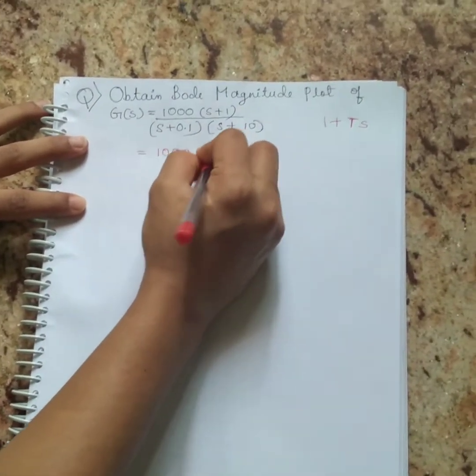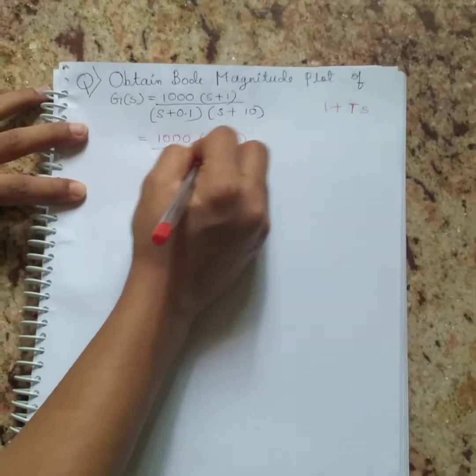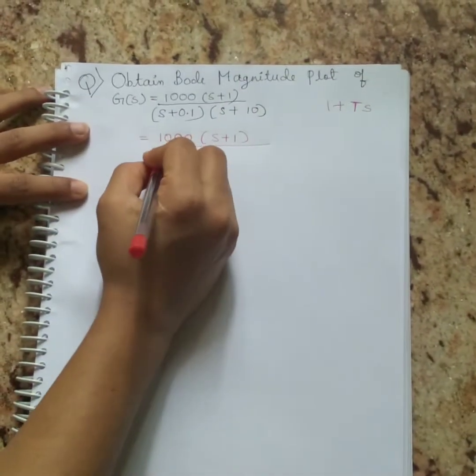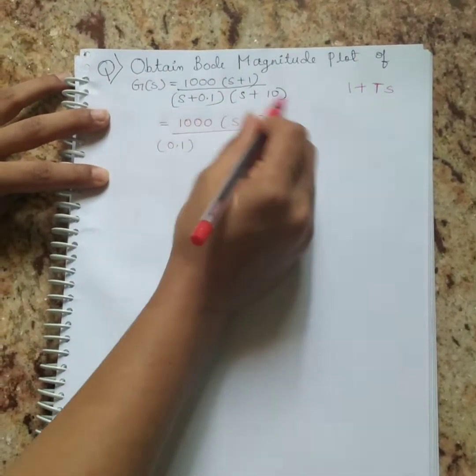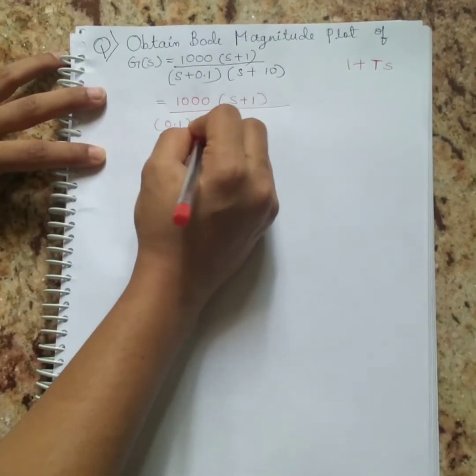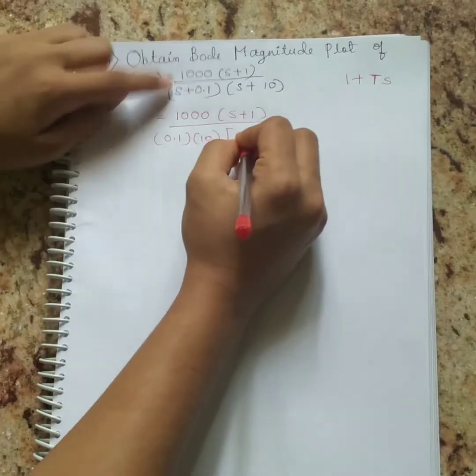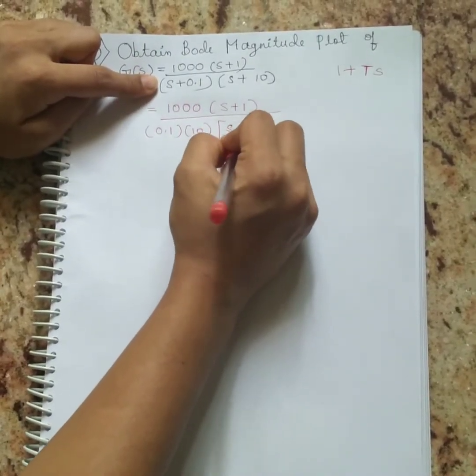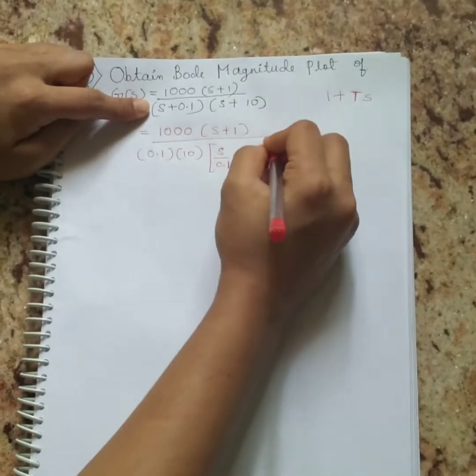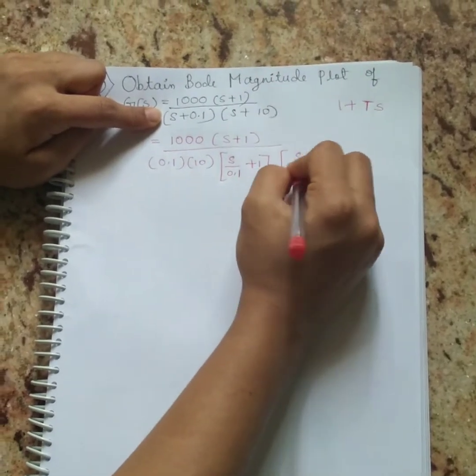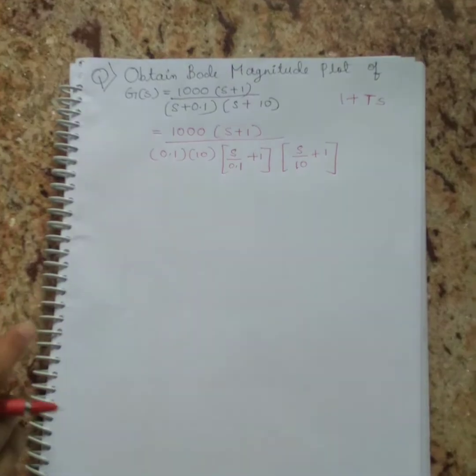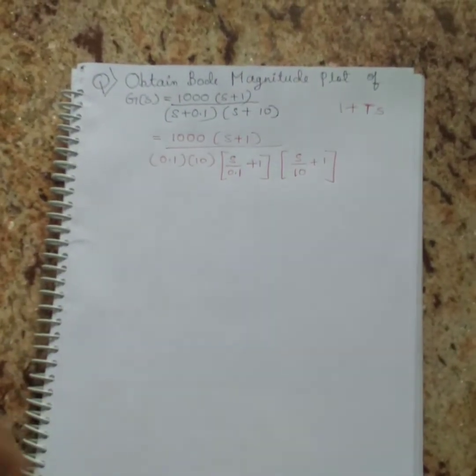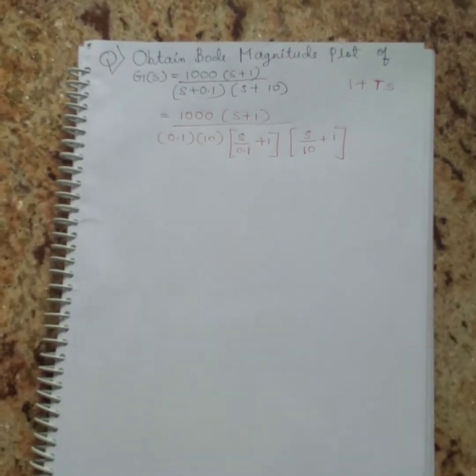So 1000 into (s plus 1) divided by, from the first factor I'm taking 0.1 common, and from here I'm taking 10 as common. So here it will become (s by 0.1 plus 1) into (s by 10 plus 1). Don't forget to convert into time constant form, because it will lead to an entirely different answer if you do not convert it.